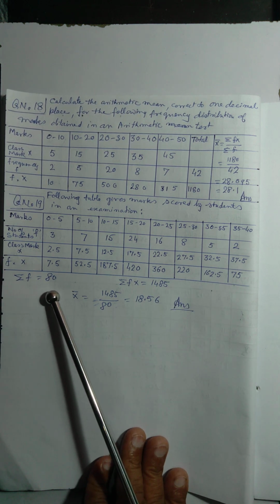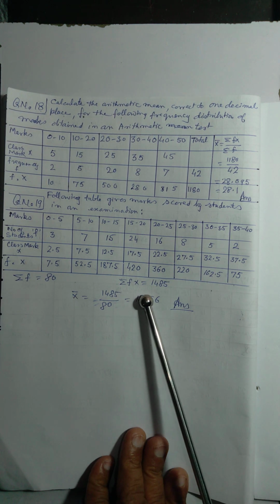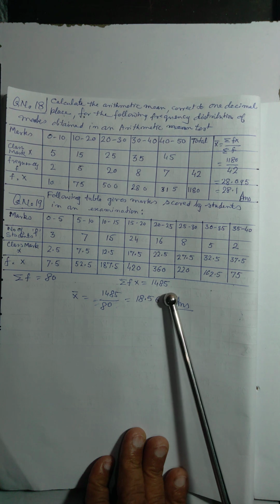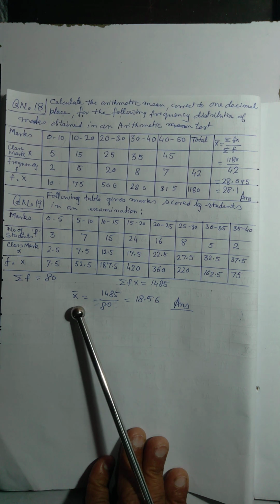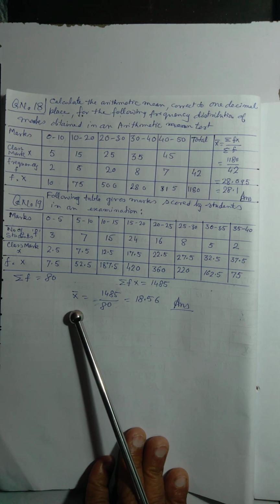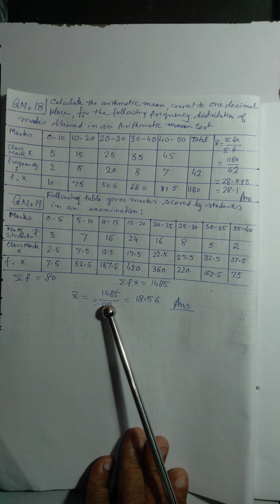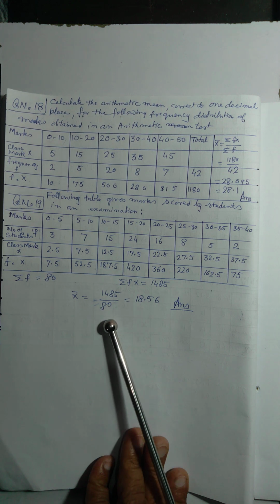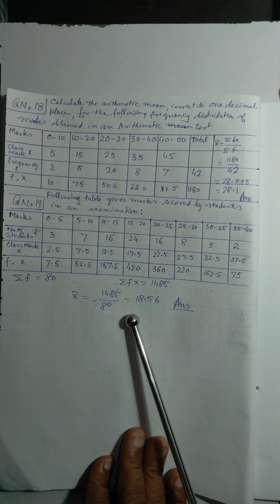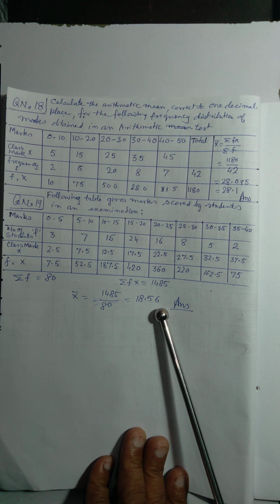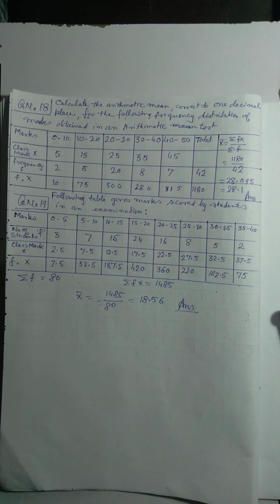Now sigma f is 80, sigma fx is 1485. So x bar, the arithmetic mean, will be equal to 1485 divided by 80. That will be equal to 18.56, and this will be the answer of question number 19.